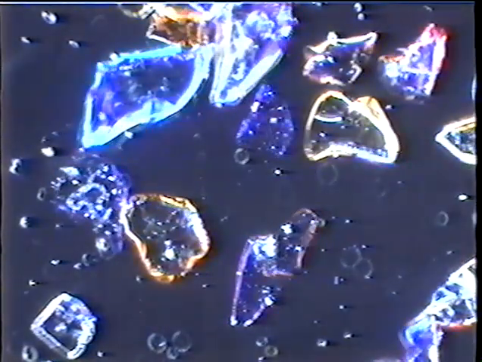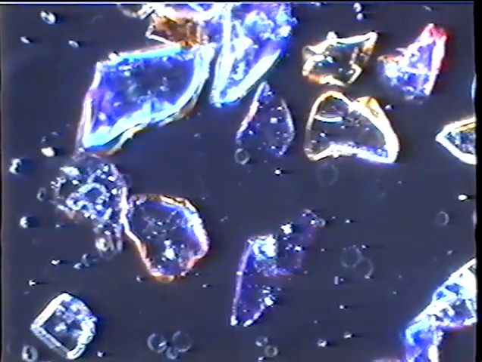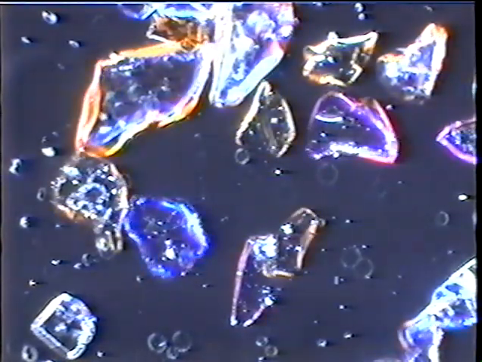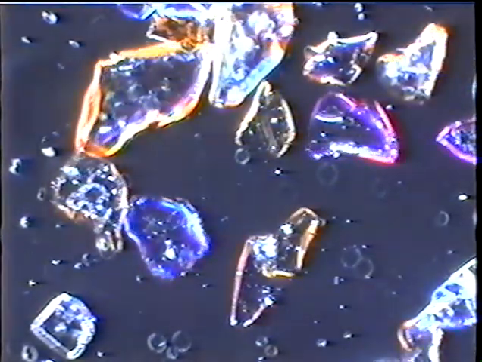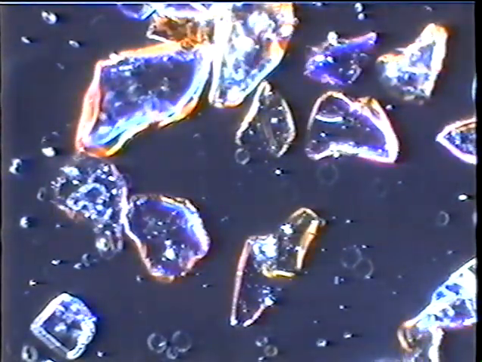We can recrystallize compounds like salt and sugar from water on a drop on a microscope slide, and the crystals that form are characteristic of that particular substance. We can measure angles if we need to. We can measure refractive indices and so on.